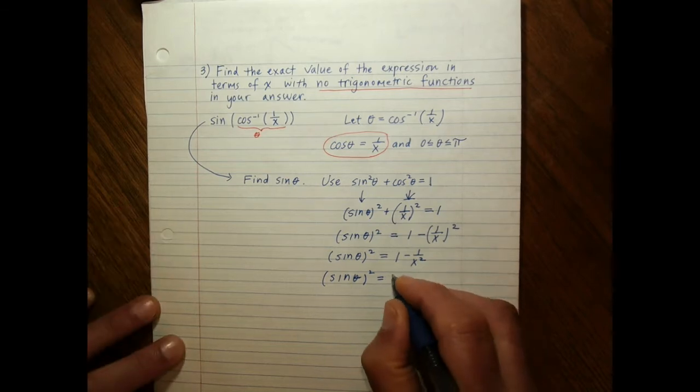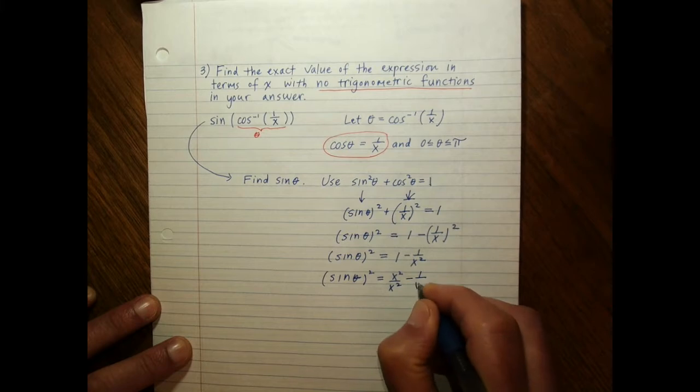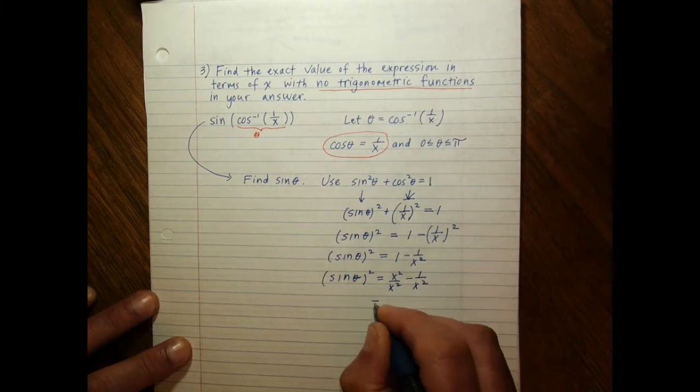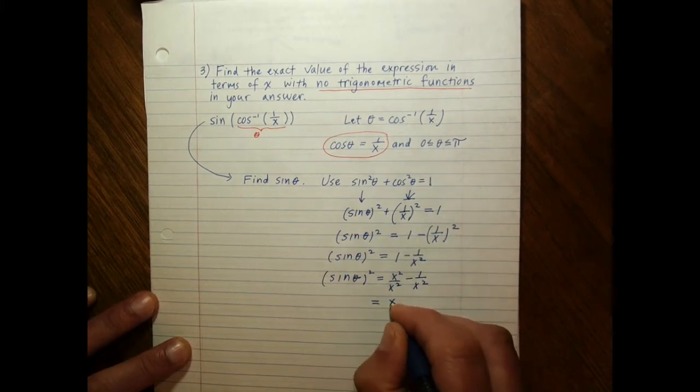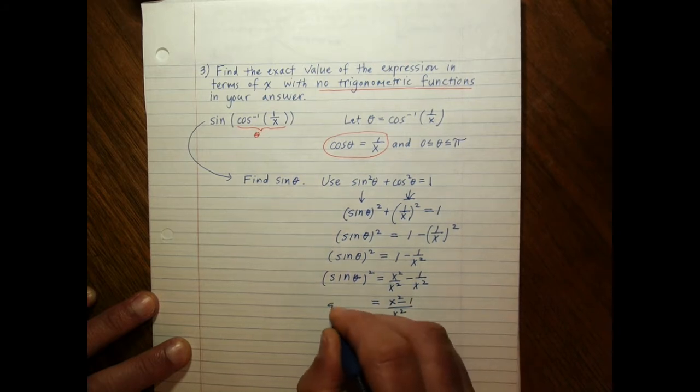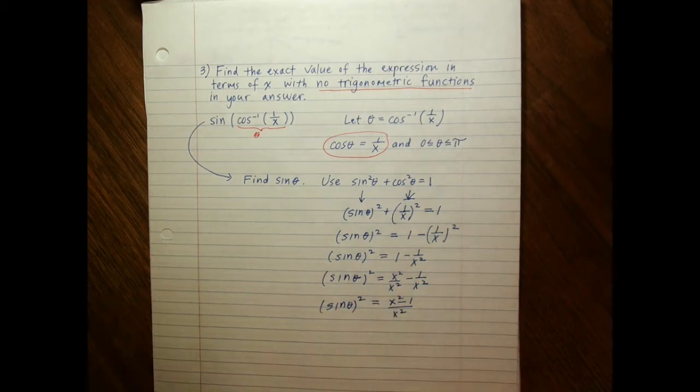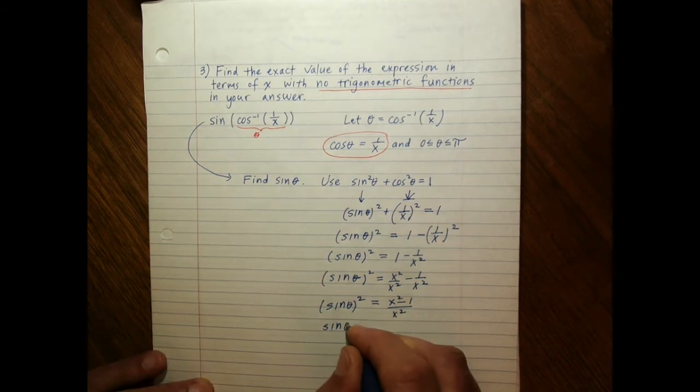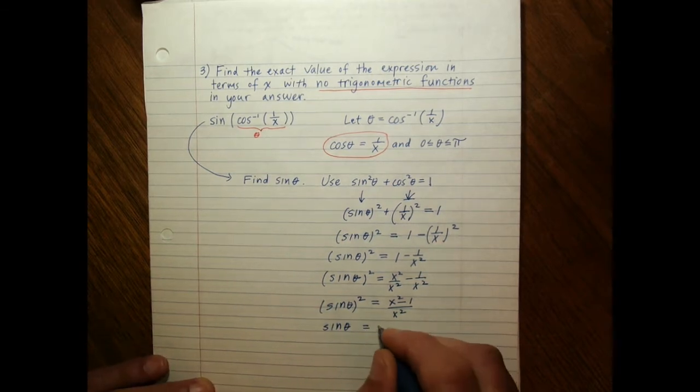That 1 minus 1 over x squared I can think of as x squared over x squared minus 1 over x squared, and combine those into a single fraction, right? X squared minus 1 all over x squared is sine of theta squared. And then I have to take square roots.